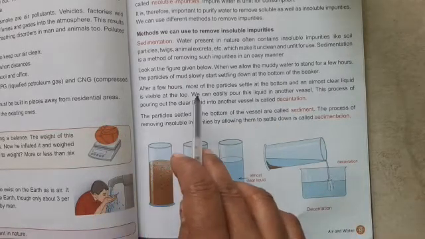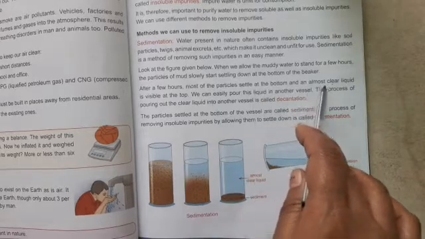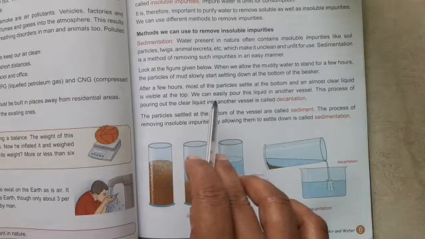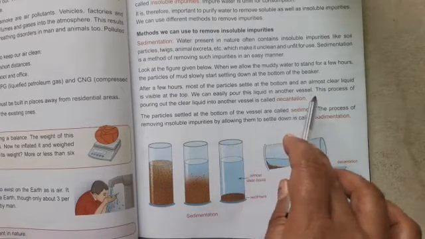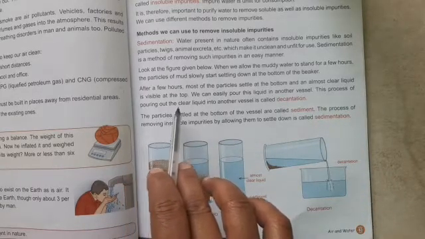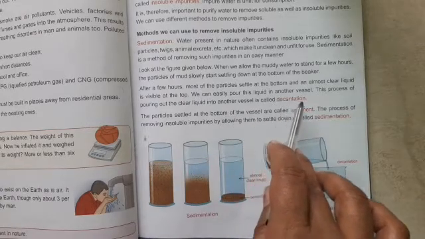After a few hours, most of the particles settle at the bottom and the almost clear liquid is visible at the top. We can easily pour this liquid into another vessel. This process of pouring out the clear liquid into another vessel is called decantation.